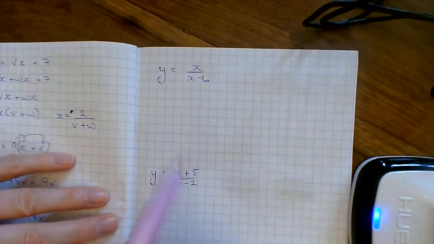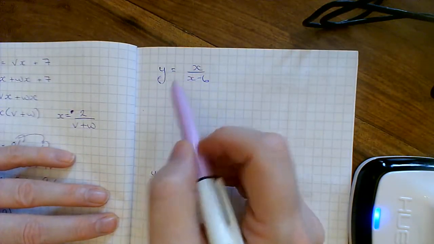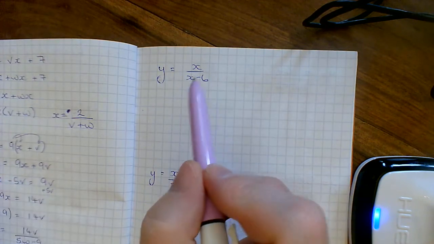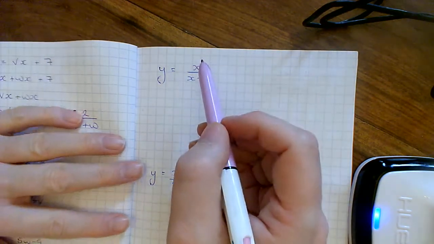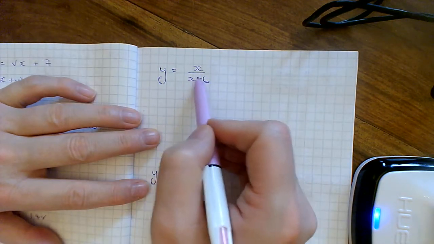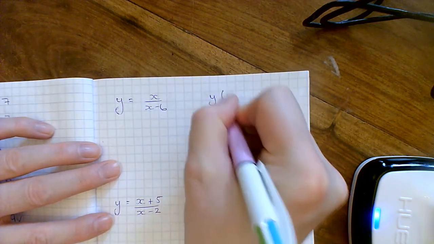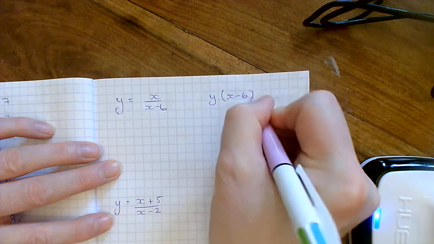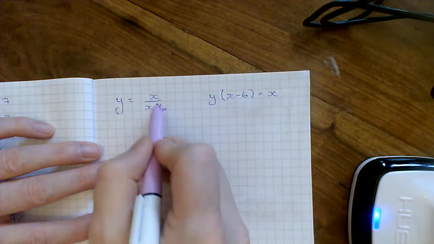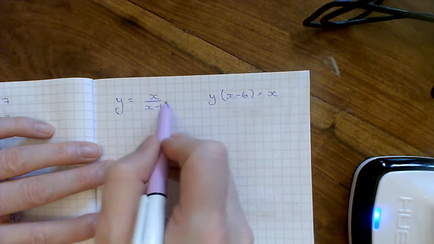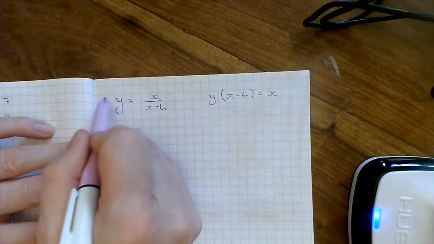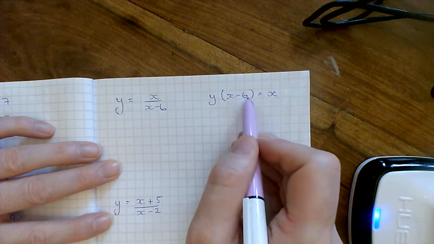So page 2 starts off with these fractions, and again I'm trying to get x to be the subject. First of all I'm going to get the x's off the bottom, so this bit I'm just going to put at the top and make it times by. So I'm going to get y into x minus 6 equals x. All I've done is take that x minus 6 off the bottom of this side and put it on the top of that side. So there it looks like that now.